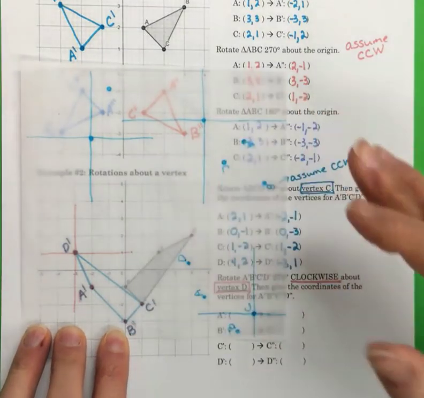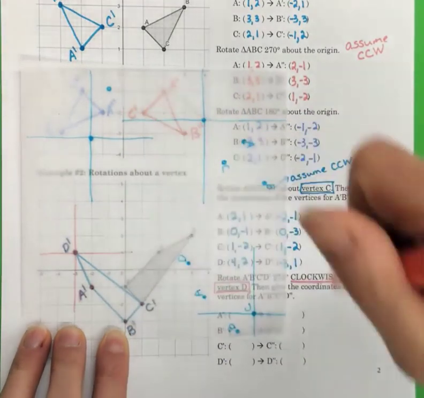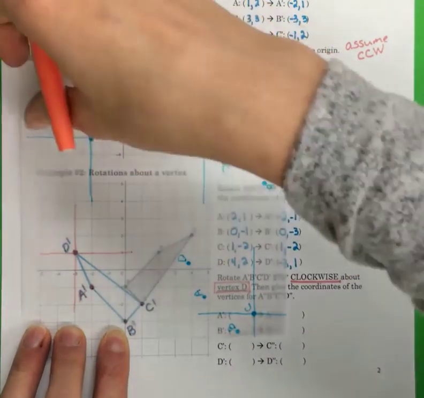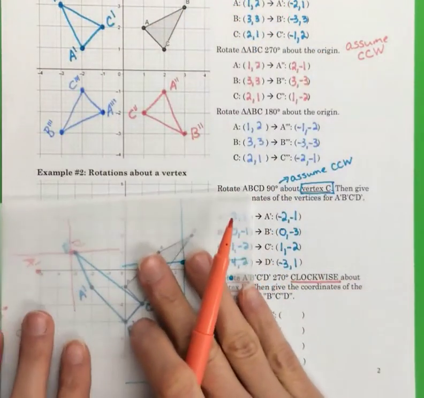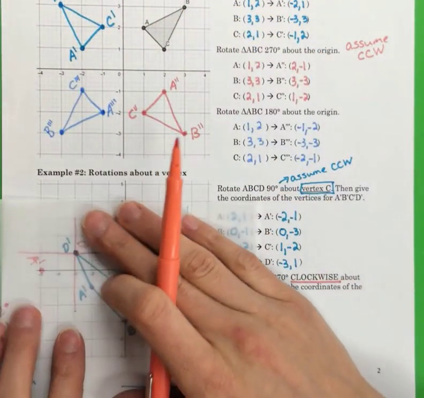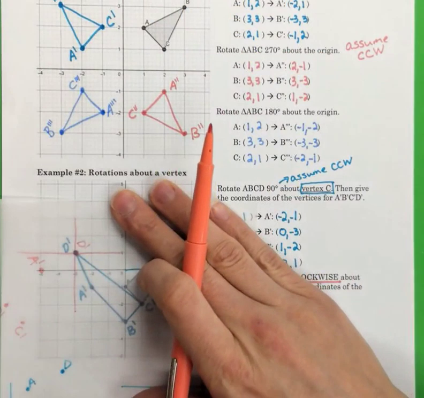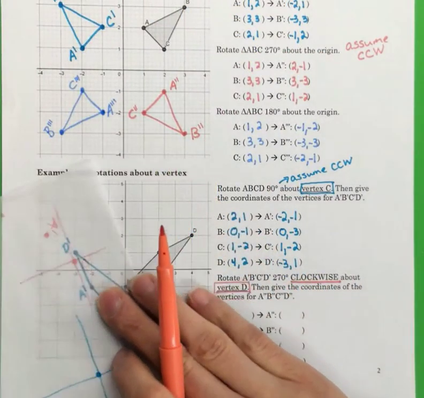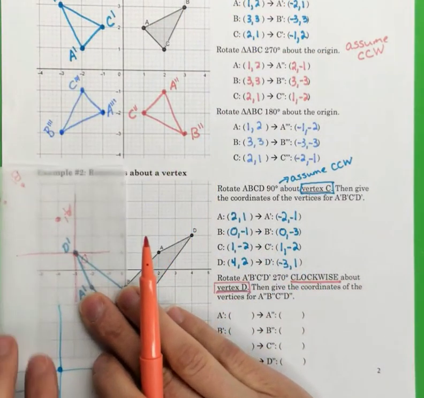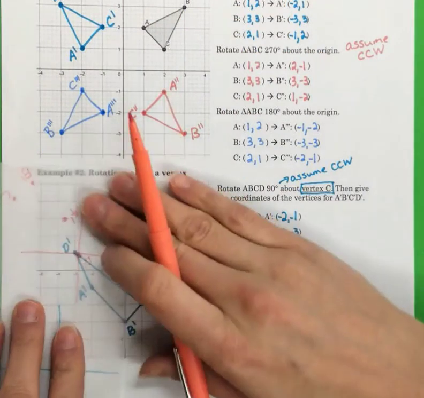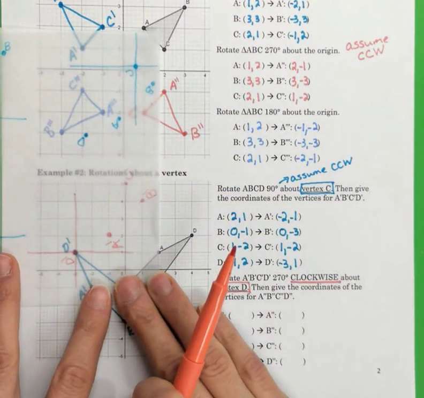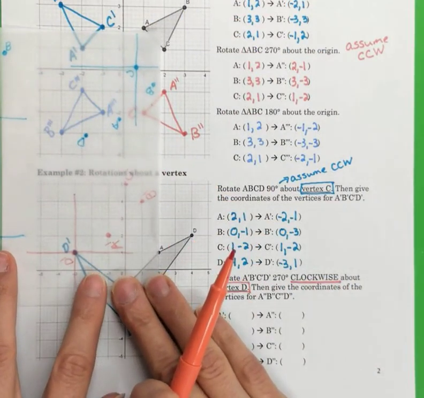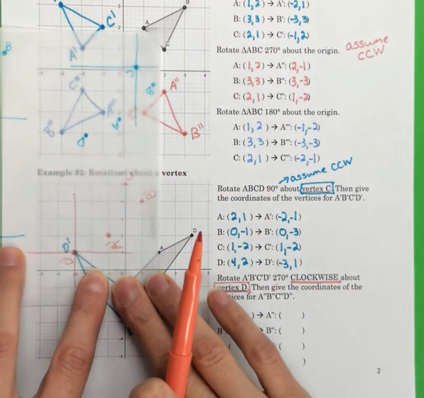So that means that I'm going to be going to the right 3 turns. So 1, make sure I line it up. 1, 2, and 3. Again, making sure that I'm lining up the vertical and horizontal lines that cross through that center of rotation.